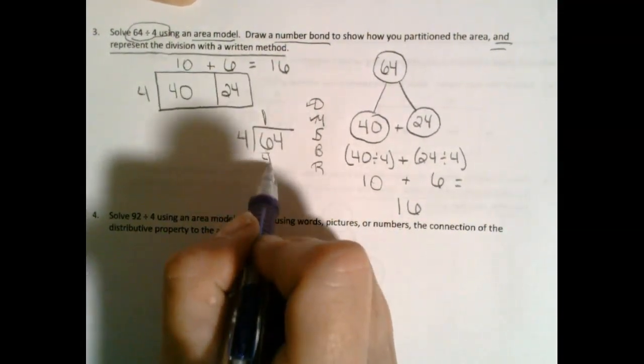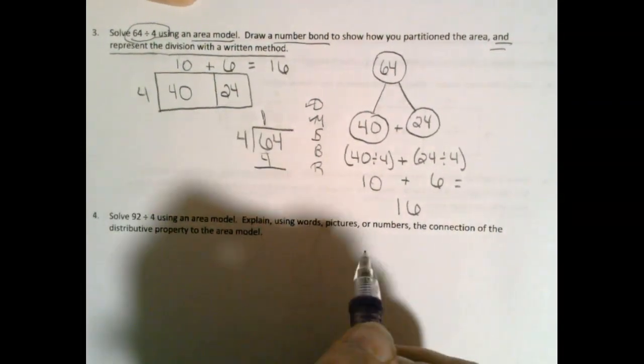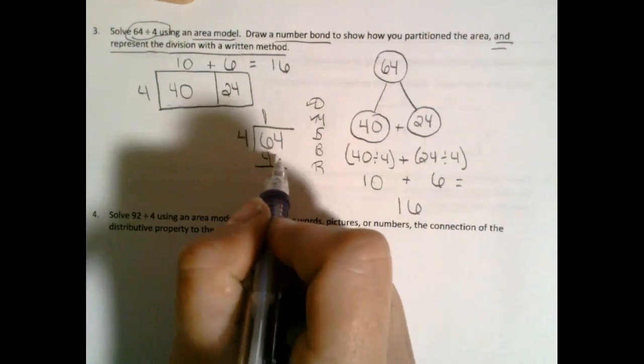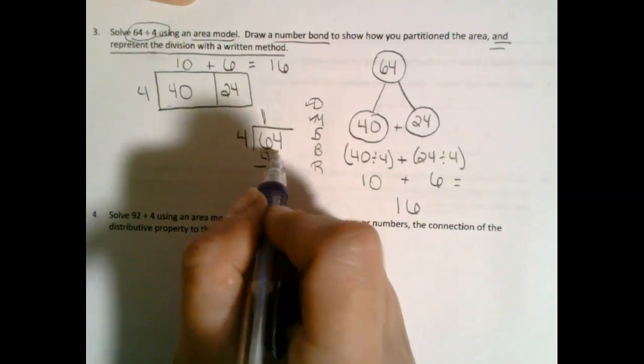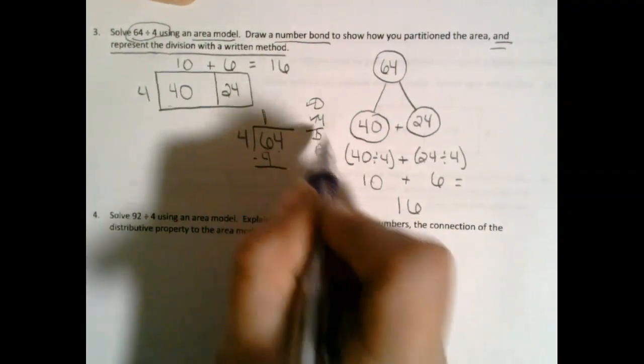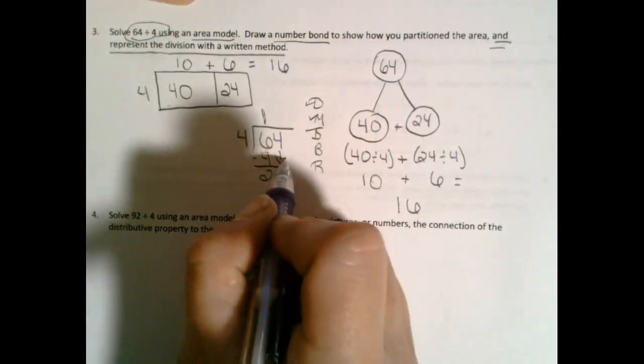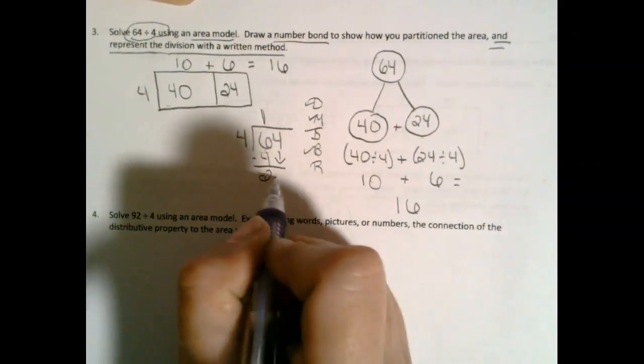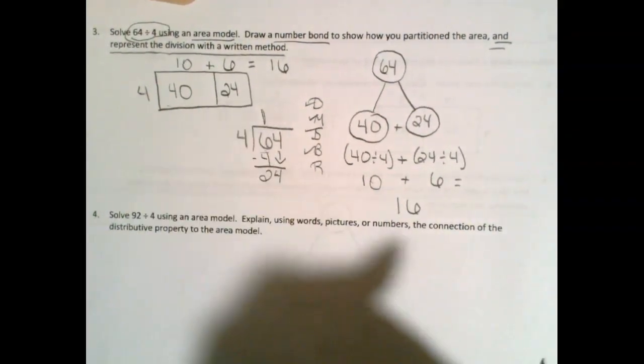1 times 4 is 4 tens. It's going to be 40. Oh, look here, that's what I got right there. So I'm going to subtract. 6 minus 4 is going to leave me with 2 tens. I'm going to bring down these 4 ones. So now I have 24 ones.